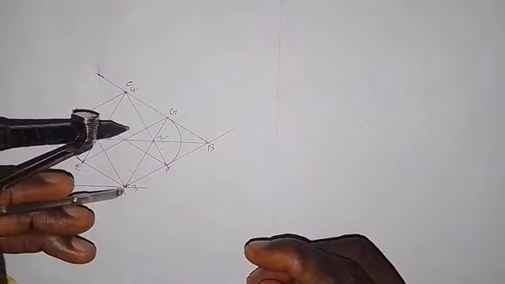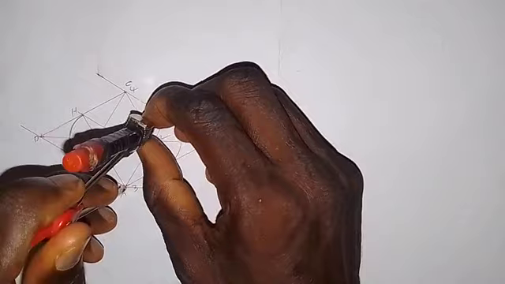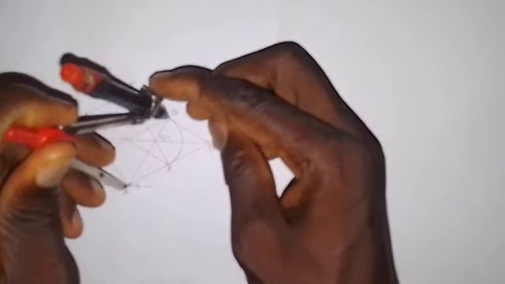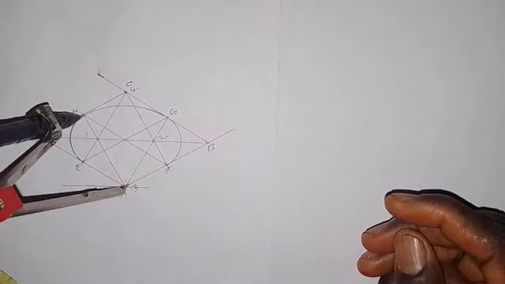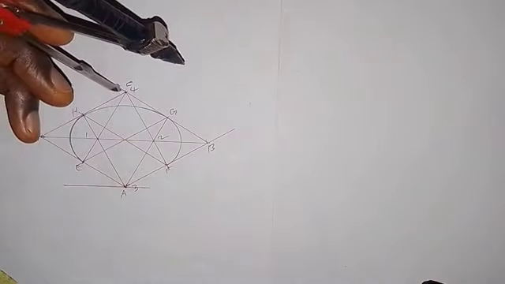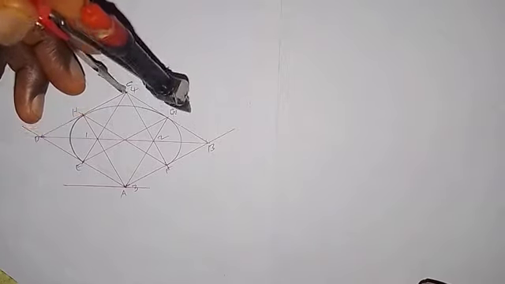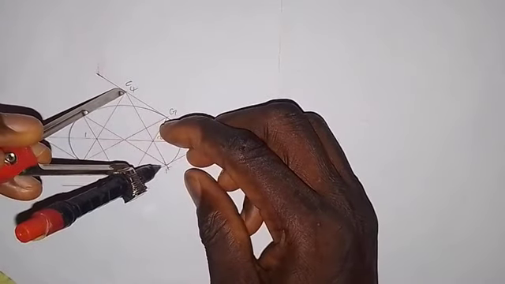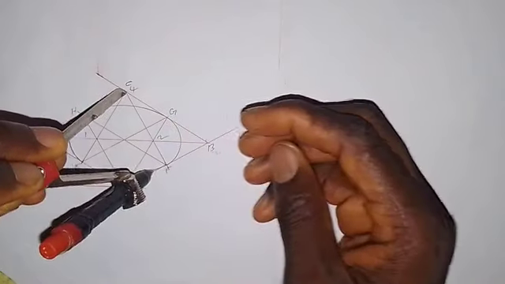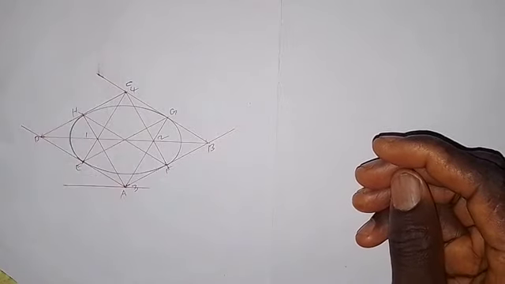Then make use of center 3 at A. Extend the pencil point to point G here, and then draw an arc. So it goes like this, touching this. Then make use of center 4 at C here. Put the pinpoint here and draw an arc. Alright, so we have it here. So go like this. Okay, so we have completed this isometric circle.